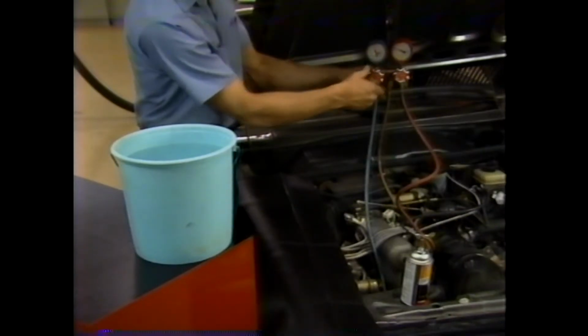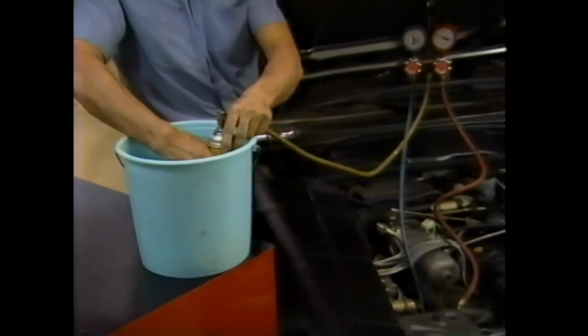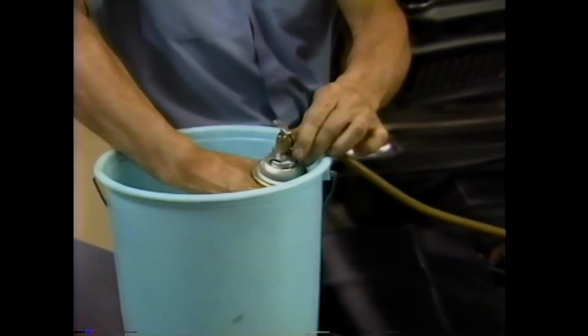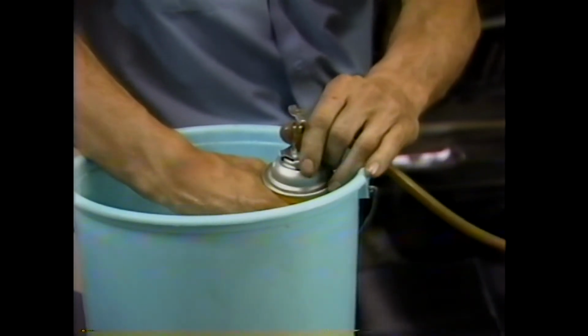After opening the low side valve, hold the can of R12 upright. This allows the system to draw refrigerant vapor in through the low side. To make the charging process go a little quicker, you can immerse the can of R12 in warm water.